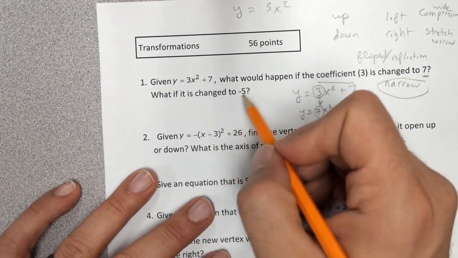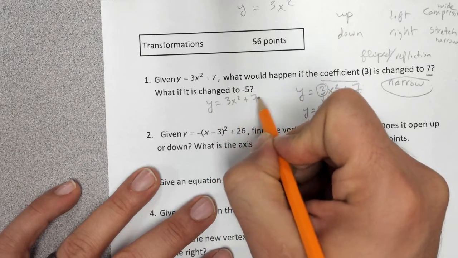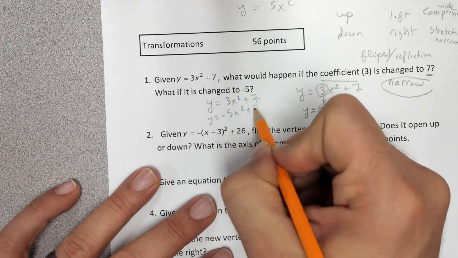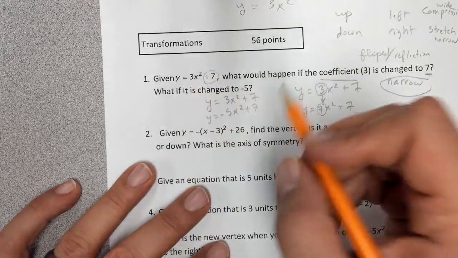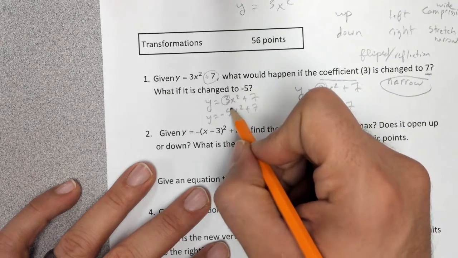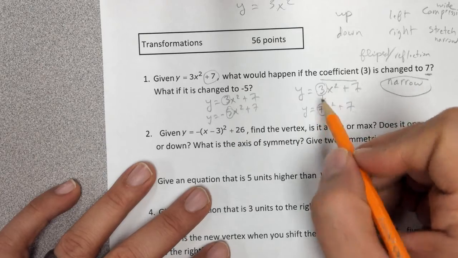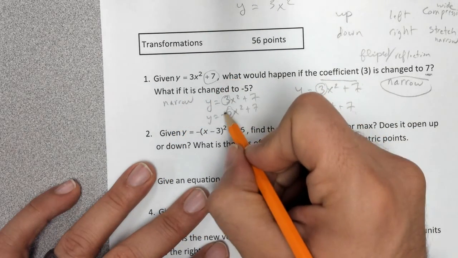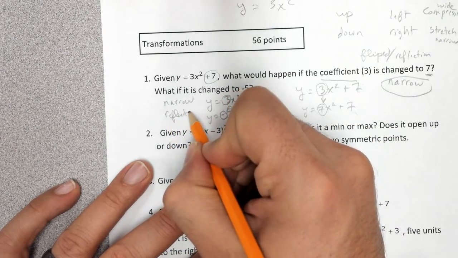Alright, what happens if it's changed to negative 5? Let's check that out. y equals 3x squared plus 7. And y equals negative 5x squared plus 7. So again, we didn't say anything about changing the constant, just changing the coefficient. So it changed from a 3 to a 5. That means it got bigger, just like right here. And whenever it gets bigger, it gets narrower. But one more thing happened. It changed from a positive to a negative, which means it was also reflected, which means it flipped.